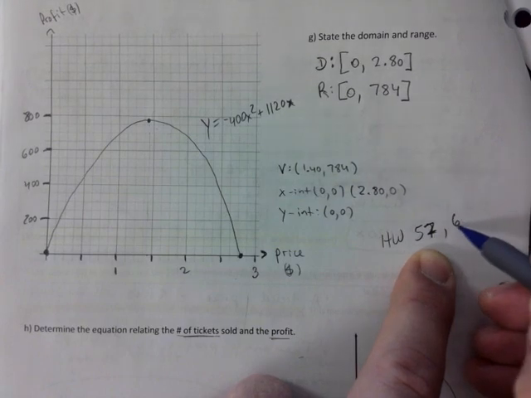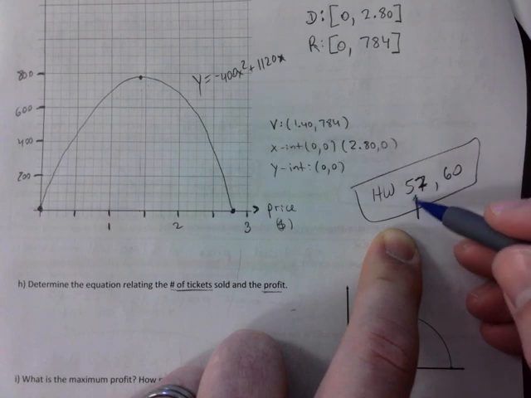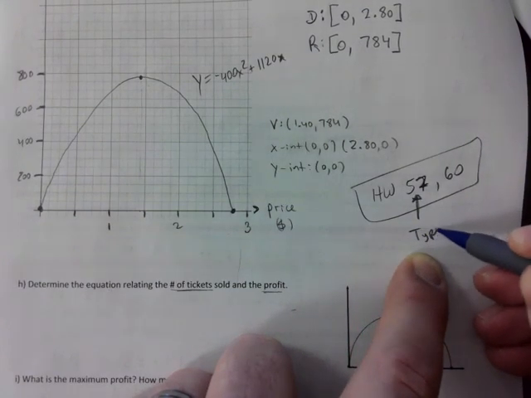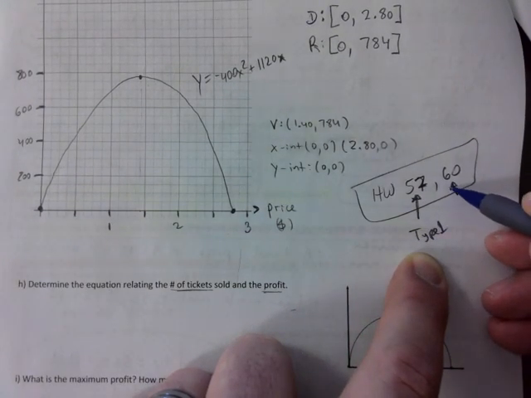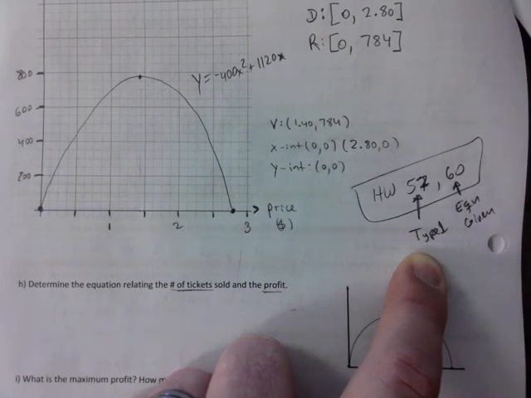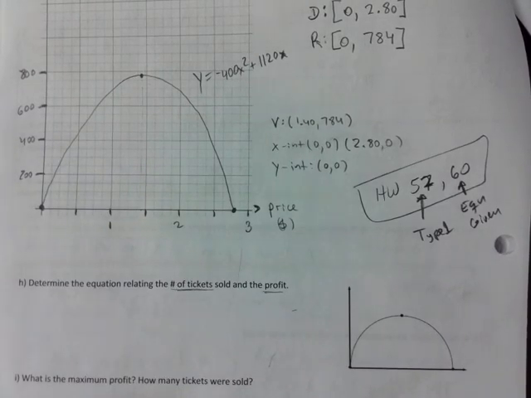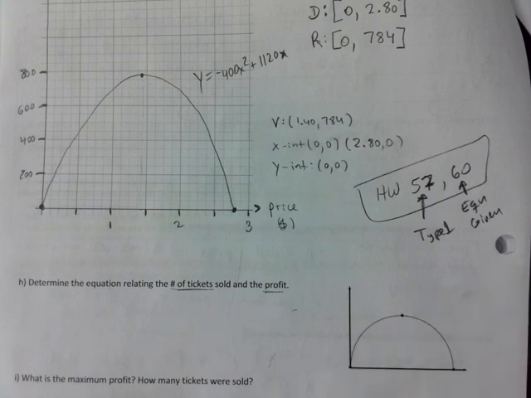57 and 60. Okay. This is a regression, type 1. This is equation given. I don't want you to forget those, because those are actually the most common, even in grade 12, right, where you're given the equation. Regressions still are there, but not all the time. Okay, that's it. I'm going to post a key probably to everything.